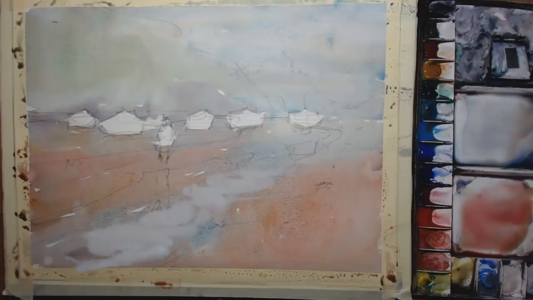So as I say, normally after the wash, we're trying to cover up most of the paper, but that first wash has to dry 100% before we go in with the next step. Otherwise, if you go in too early, before things have dried, things can go horribly wrong with watercolor. Timing is of the essence, really important.